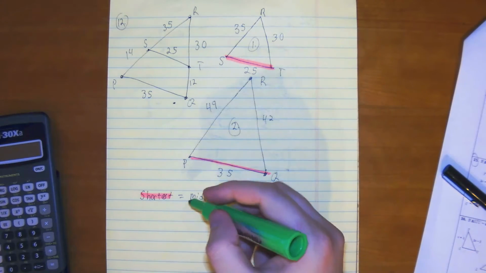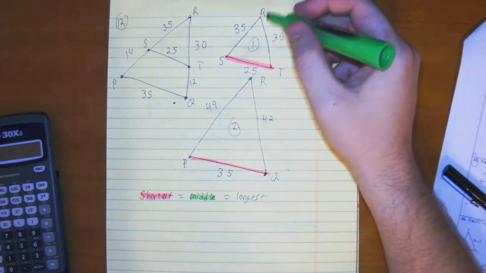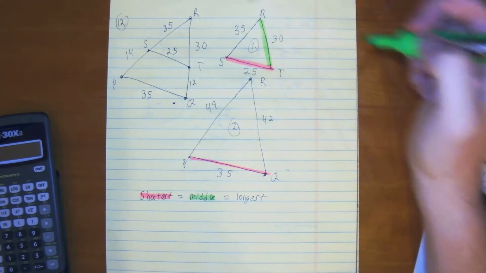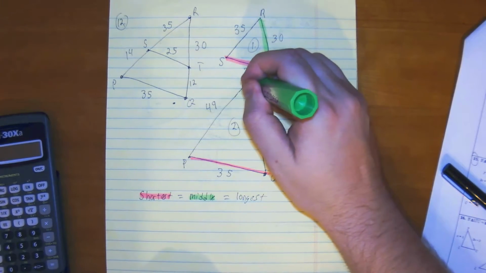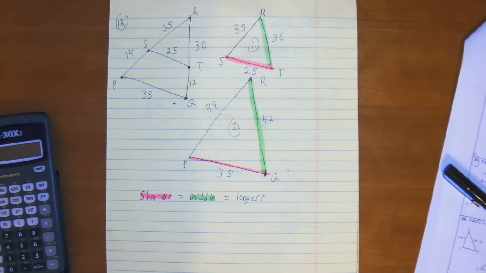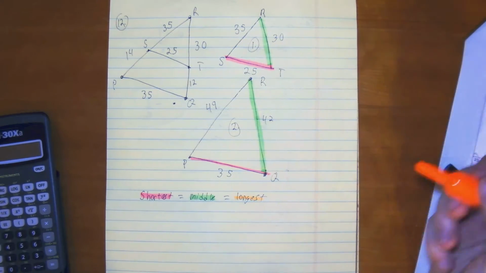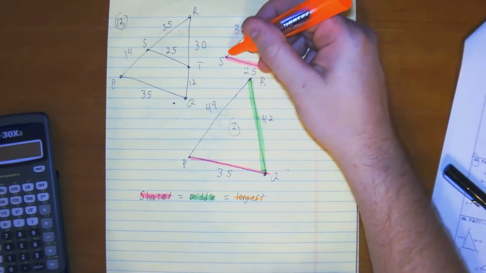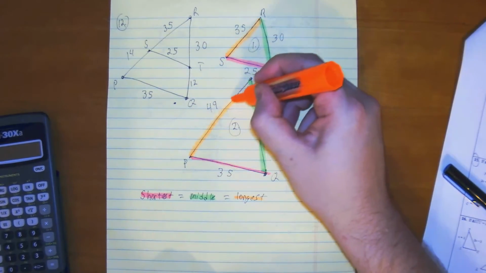Okay, now that we have that idea down, let's do the next one. Let's do the middle of the road. Middle of the road right here would be the following. We would have 30, RT, which would be over RQ. Okay, so that's the middle of the road. And then lastly, we do have our longest sides. Longest sides is going to be orange, and here we have it as SR compared to PR.